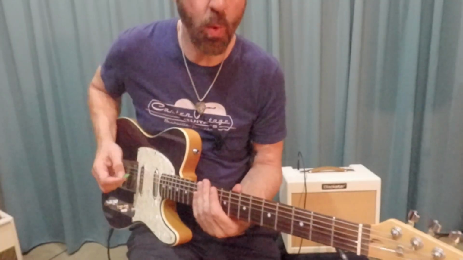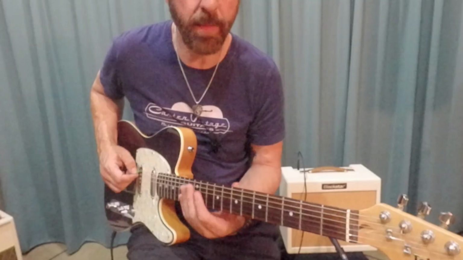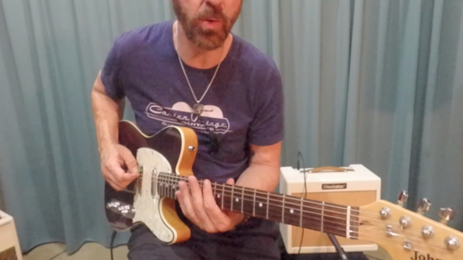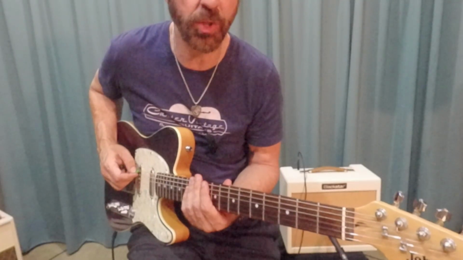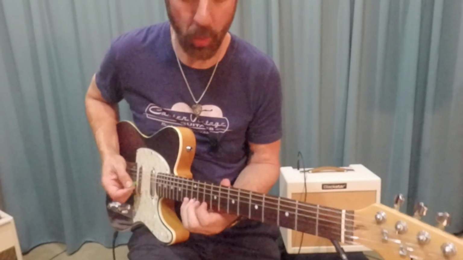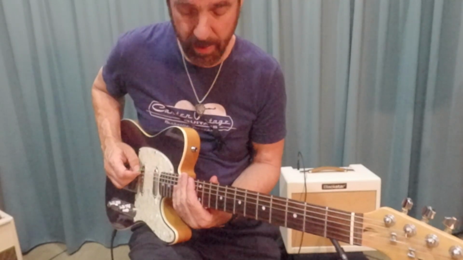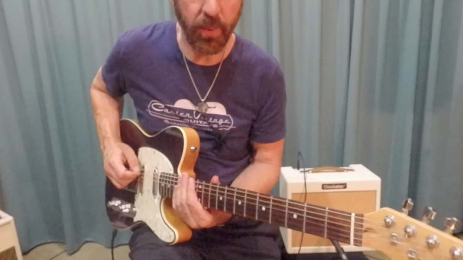Shape 1, for me, is your universal home base shape, and this is the one that everybody knows. If you start on the 10th fret, you have your shape 1. Shape 2, for D minor, starts on the 13th fret.